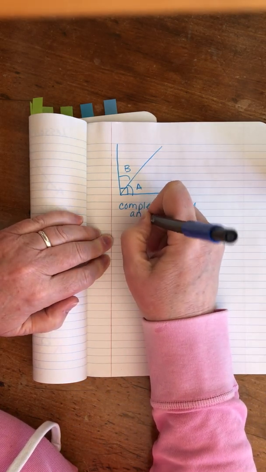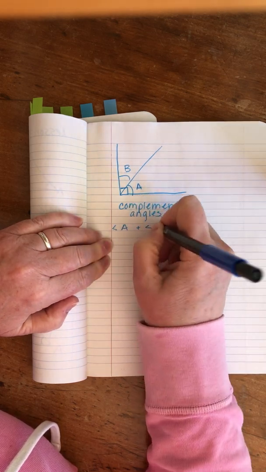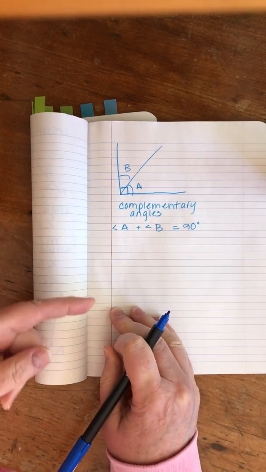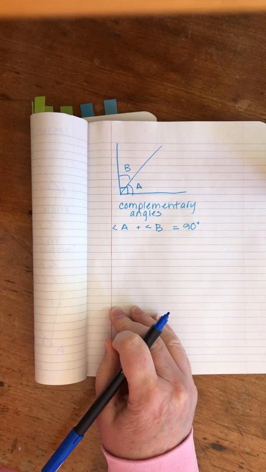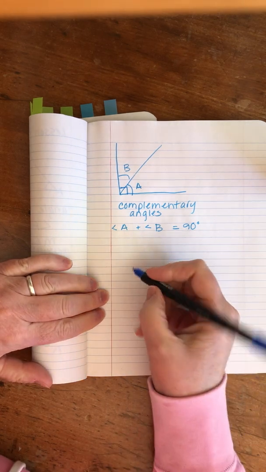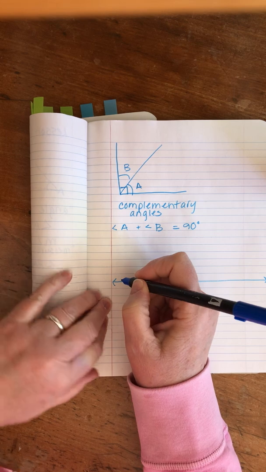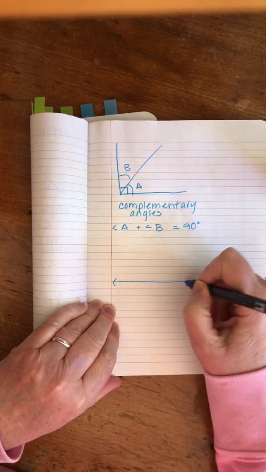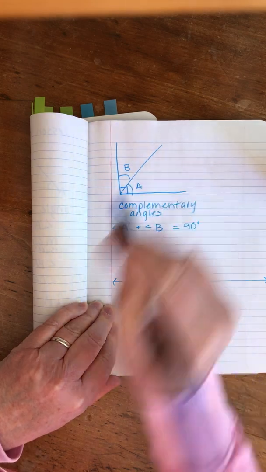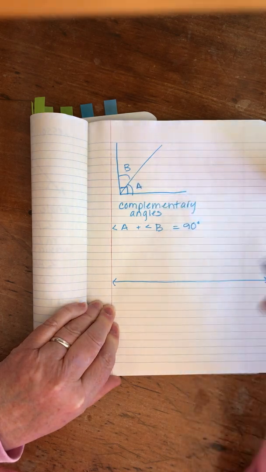Complementary angles: angle A plus angle B always add up to 90 degrees. That's what complementary angles means. Yay, it's really easy. But the only thing that's hard about it is that we have another pair of angles that we can draw. Where I draw this line, how big I make these two, doesn't matter. The point is that if they add to 90 degrees, then they're complementary.